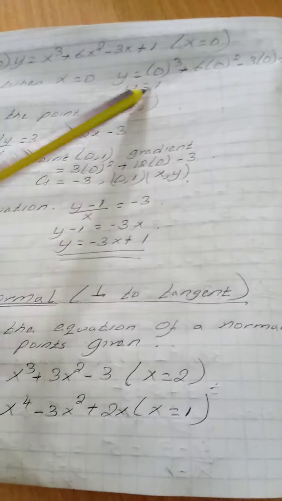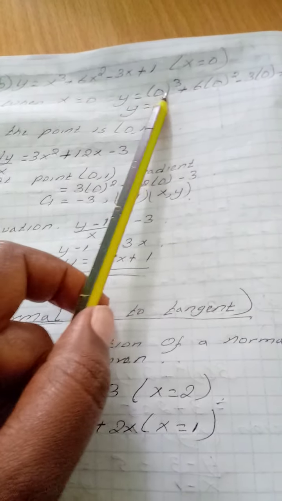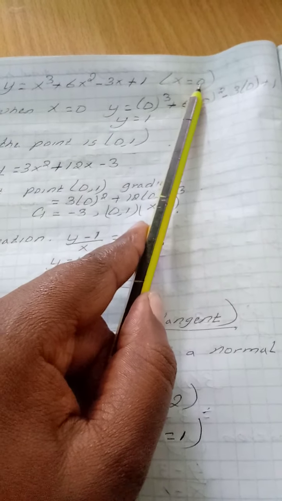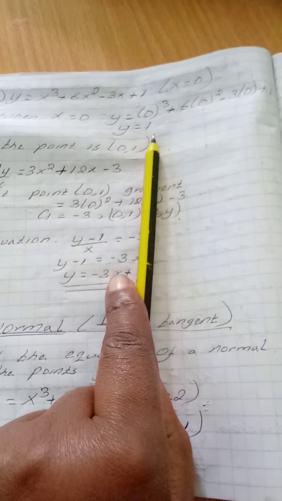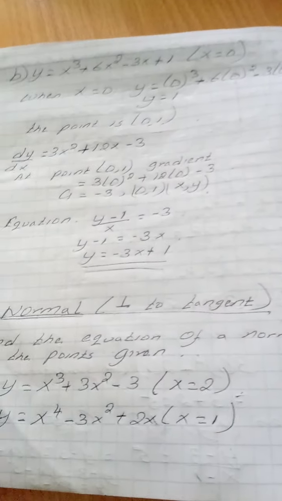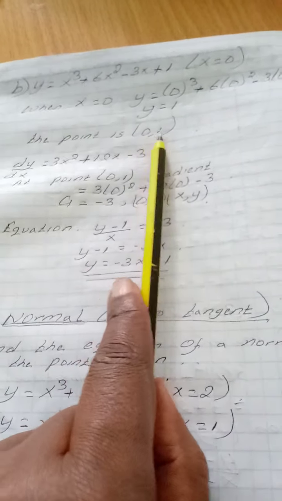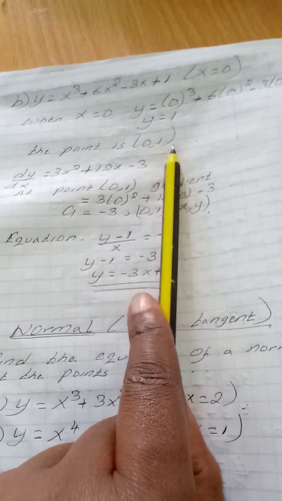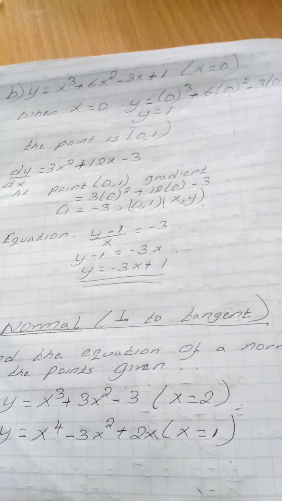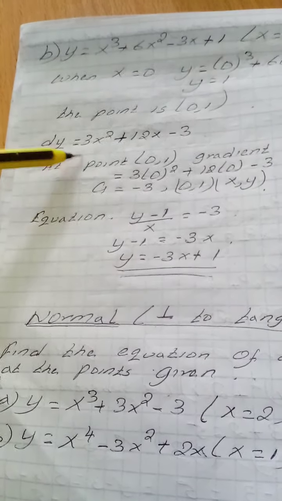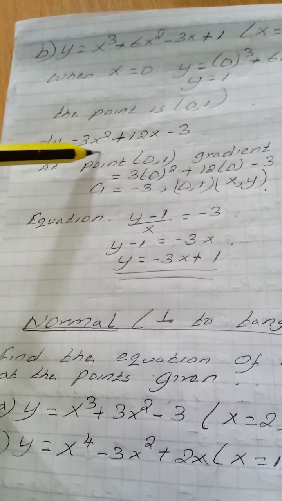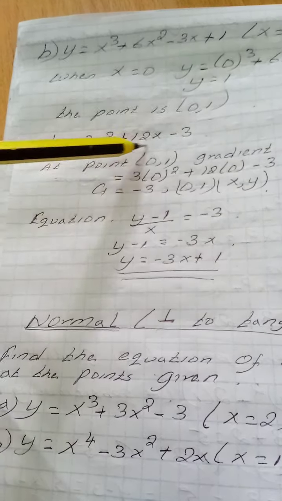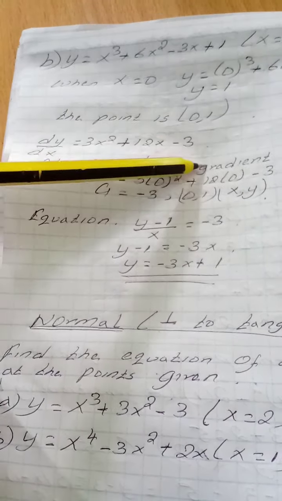So where there is x, you put the value of x, which is 0. So you get y equals 1. So the point where the tangent and the curve meet is (0, 1). So that is the first thing. Then we also need the gradient. So we need to get the dy/dx of the function given. So dy/dx is 3x squared plus 12x minus 3.